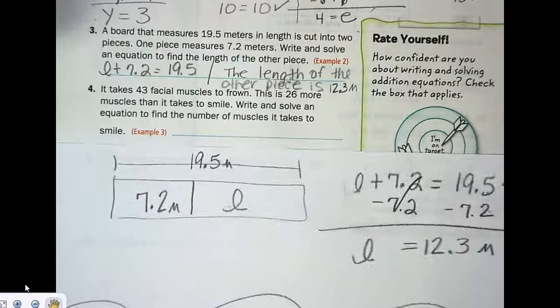So when you're working on one-step equations, and we're working on all of them at the same time, addition, subtraction, multiplication, and division, and you see a problem like this, and you don't know what operation you need to use, you're going to have to think, if I'm solving this problem, what's the math I'm going to do to solve the problem? Not to write the equation. What's the math you need to do to solve this problem?